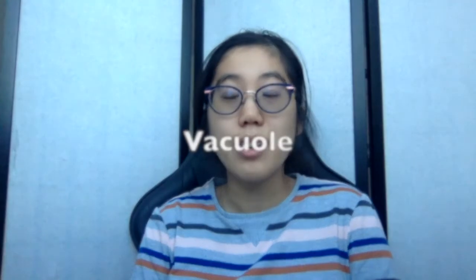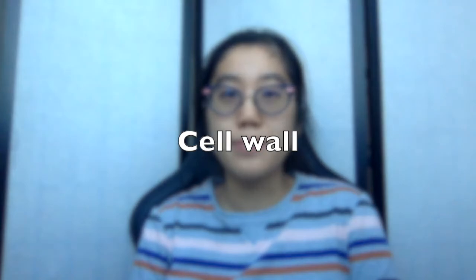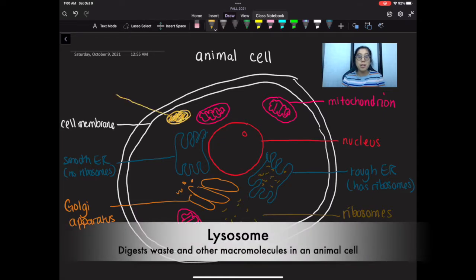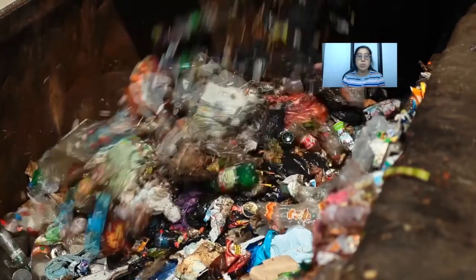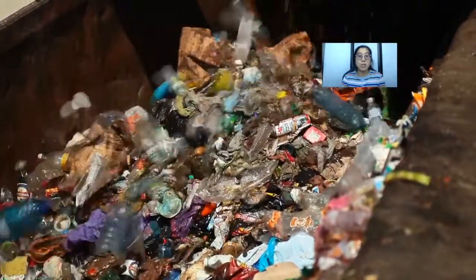In the next part, I've already pre-drawn the animal cell because it shares many of the same organelles in the plant cell, with the exception of the vacuole, the chloroplasts, and the cell wall. However, the animal cell does have another organelle that is unique to the animal cell, and we will be discussing it now. In an animal cell, we have the lysosome, an organelle that digests wastes. Imagine it like a garbage can. Restaurants remove waste by putting it into the garbage so it can be destroyed eventually.